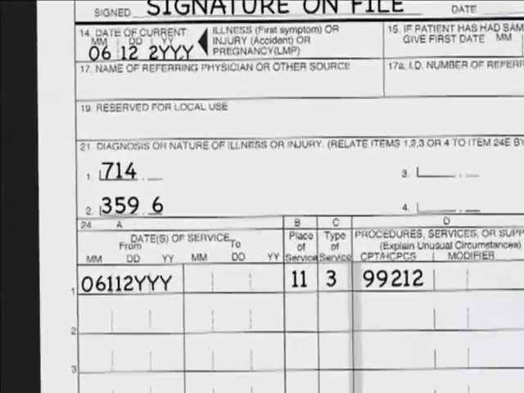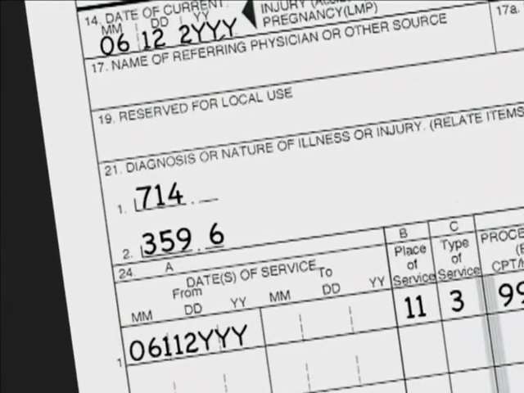And here's a claim that contains an improper diagnosis code. The medical assistant should try to make the correction in the computer and resubmit the claim.